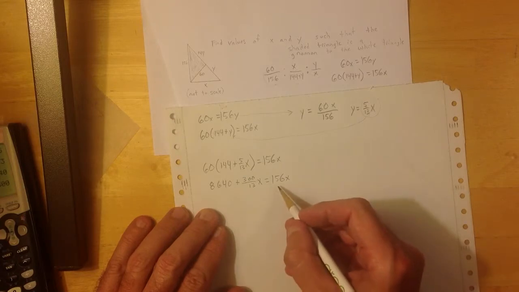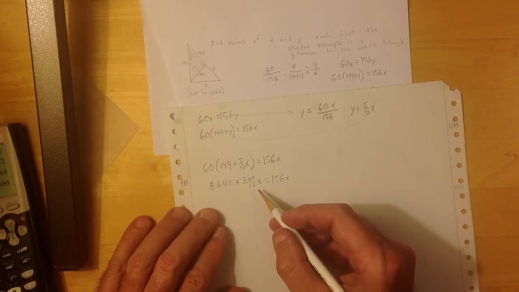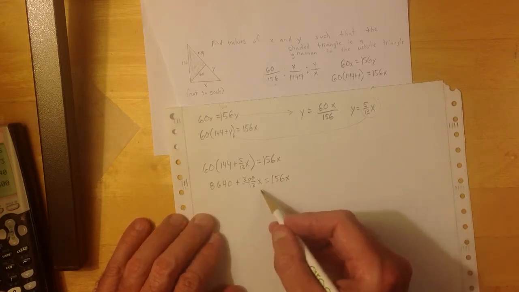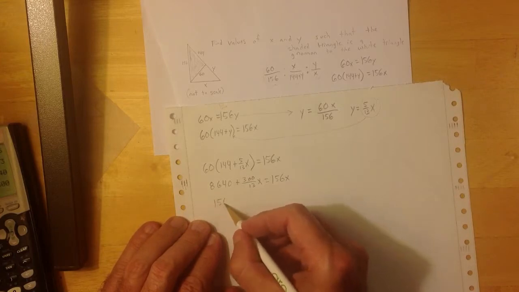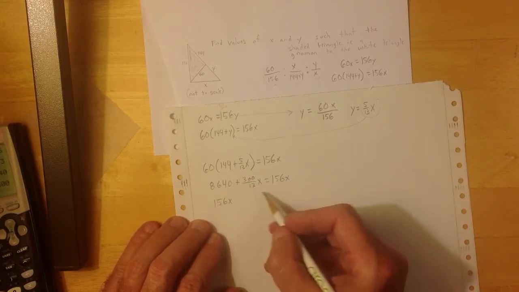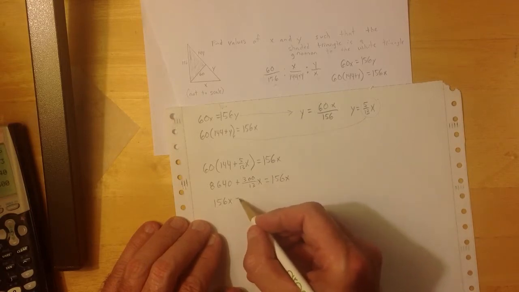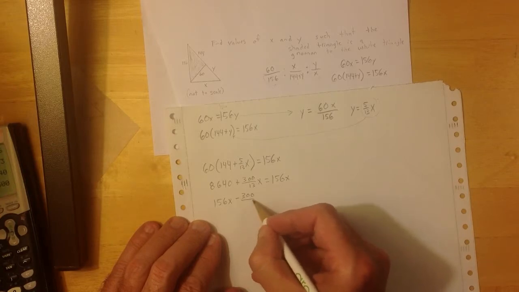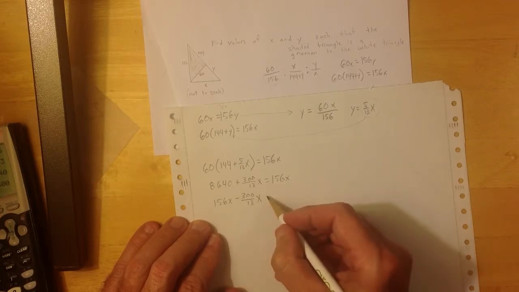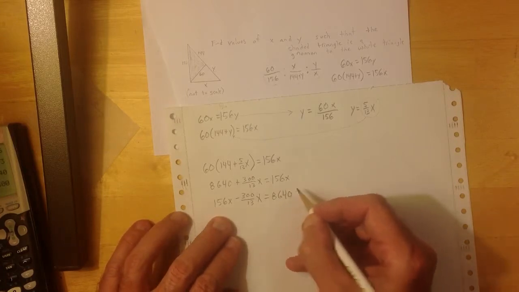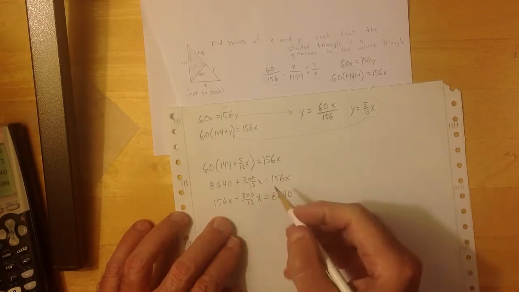Now it will be easier for me to reduce. I'm going to flip this 156x over to the other side. So as I move that over, that'll be minus. Minus 300 over 13x equals 8640. I just flipped the equation around, so I get my x's all on one side.